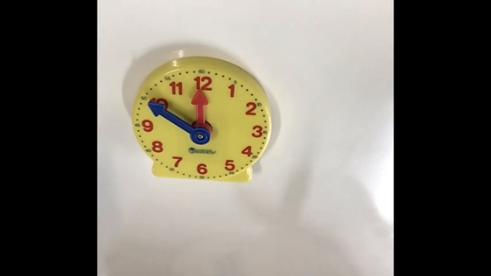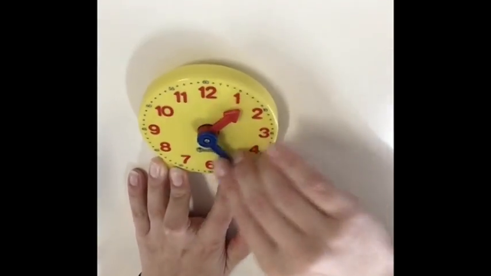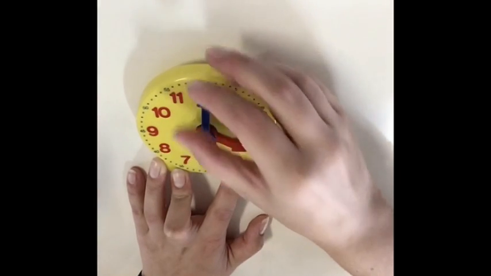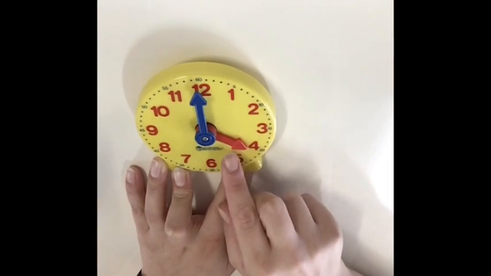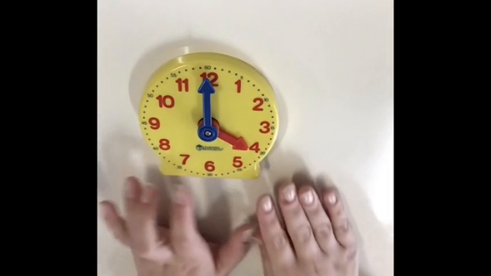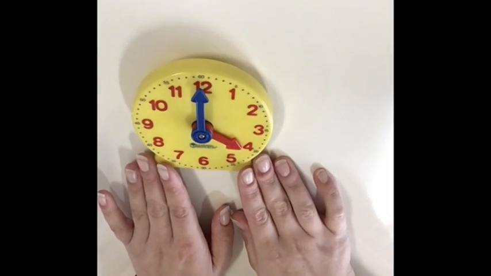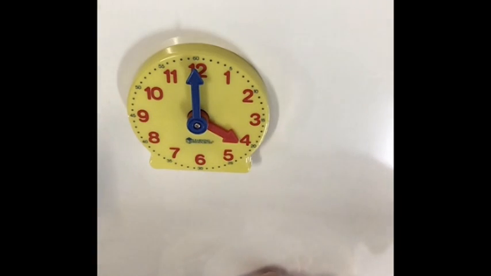Okay, let's check to see if you got it right. Does your clock look like this? If your clock looks like this, then you are right. So that's called the analog version. So well done if you got that right. Can you now, on your whiteboard, write down the digital version of 4 o'clock?